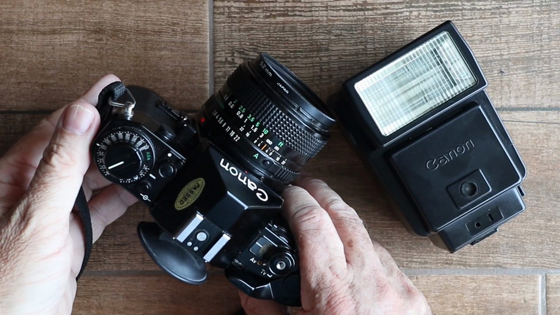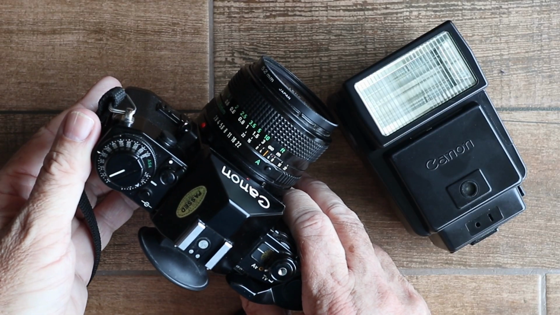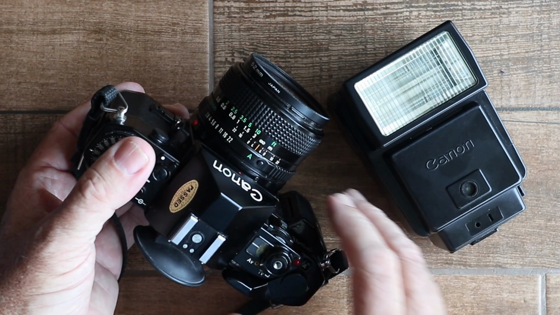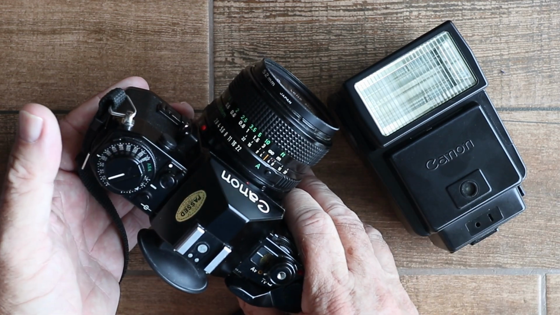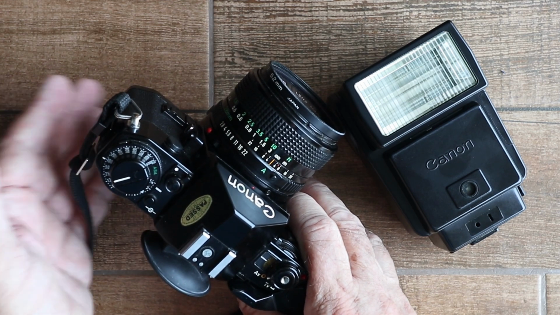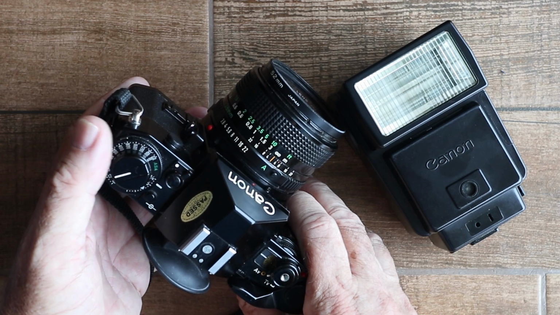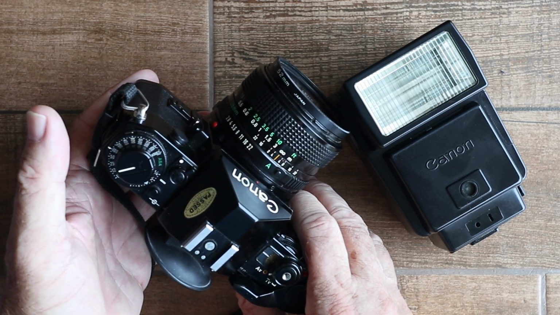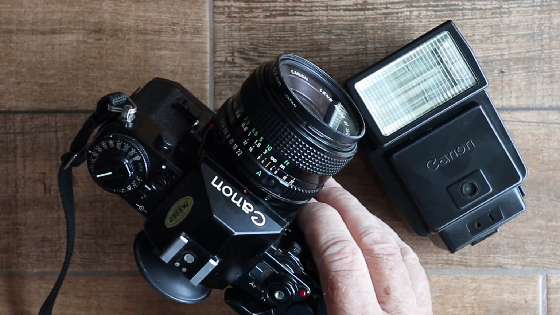Next is fully manual mode. I don't tend to use fully manual mode too often, apart from when I'm doing flash photography. Use manual mode when the lighting conditions are such that you think the camera's metering system will be fooled and won't be able to expose properly, or when you want to get a special effect that is outside the range of normal exposure.